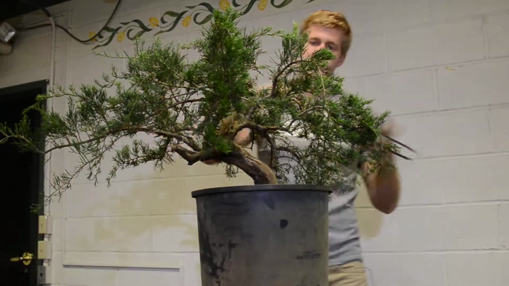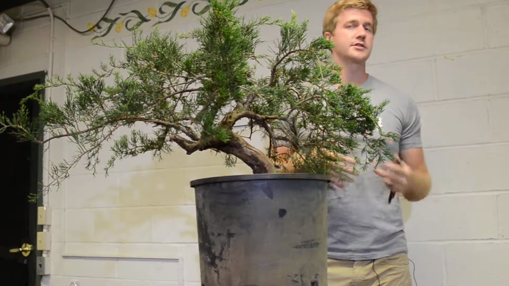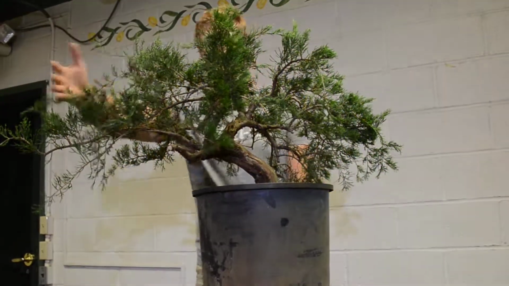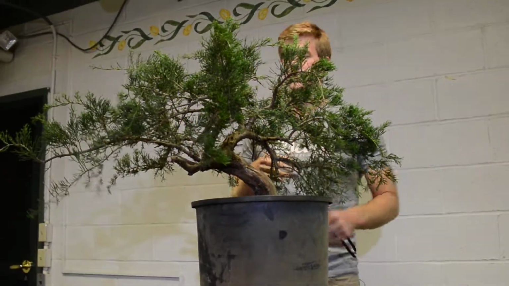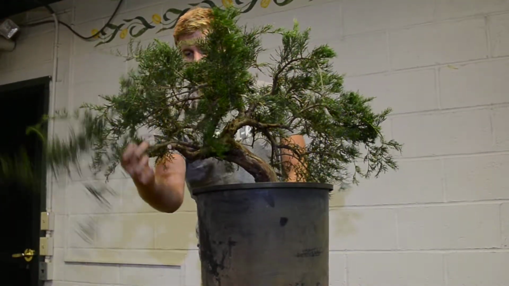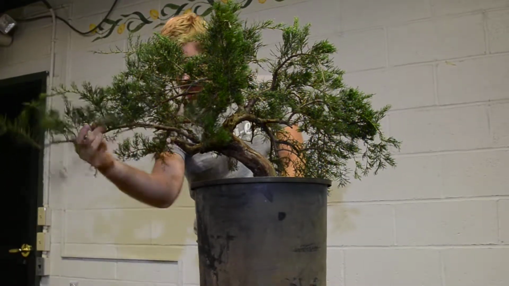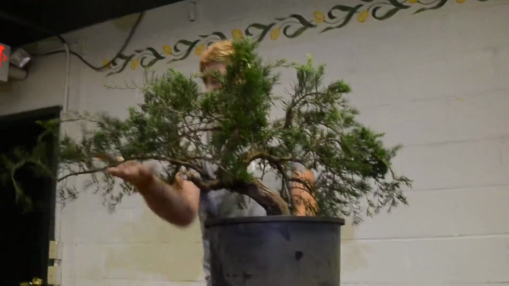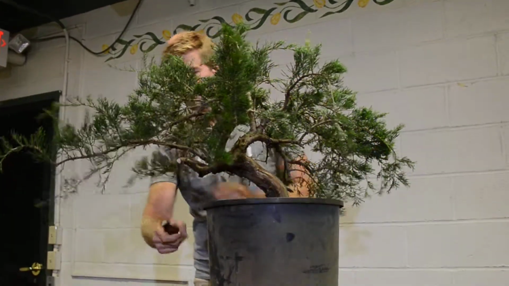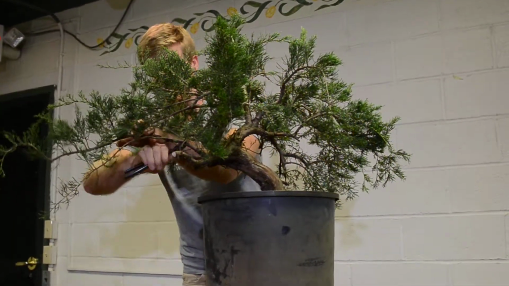So one way to sort of trick the eye or have the eye move in the direction that we intend it to move is to shorten everything opposite of the directionality of the tree. That means that this branch that we just left on here is gonna be too long, right? Even if we cut it back into this area here and try to manipulate it around, it's still gonna be too long. So I'm gonna go ahead and remove this one as well.